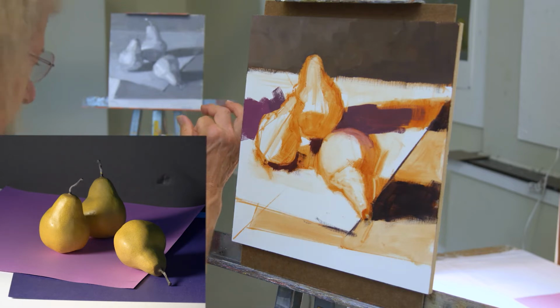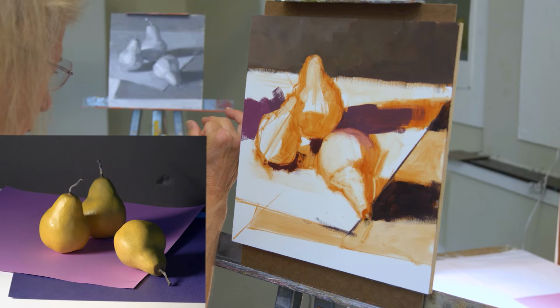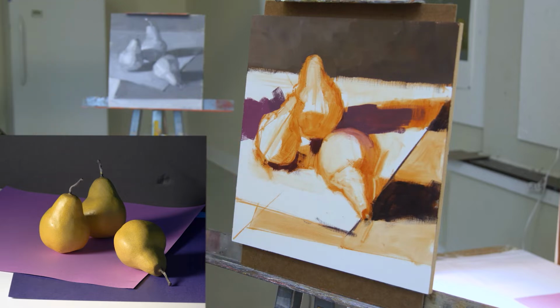In fact, that center color is almost brown looking as a result.